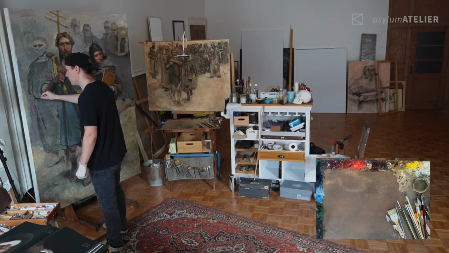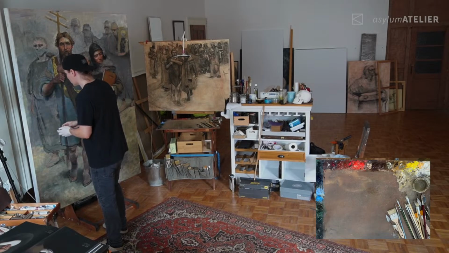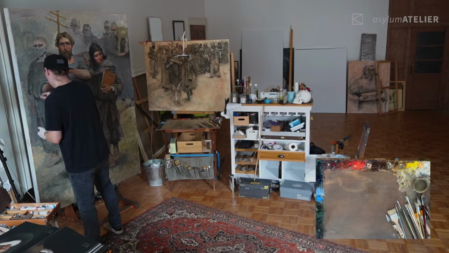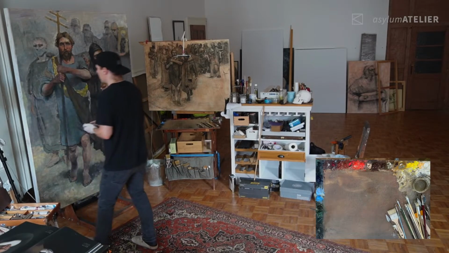I'll put this here, and I'll move this closer. Need more space right here. Doesn't need to be that kind of a wedge.